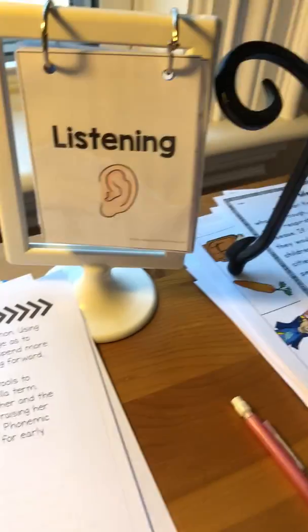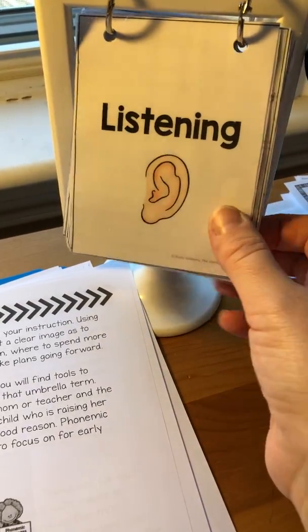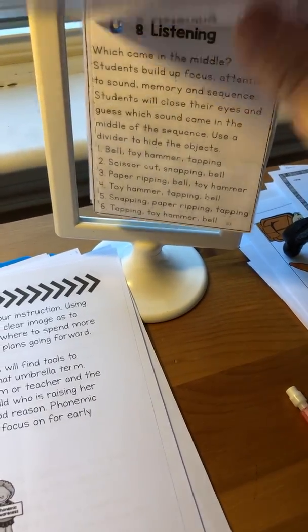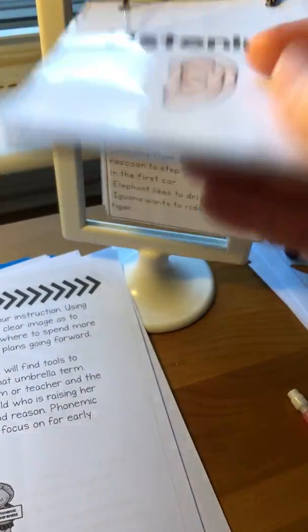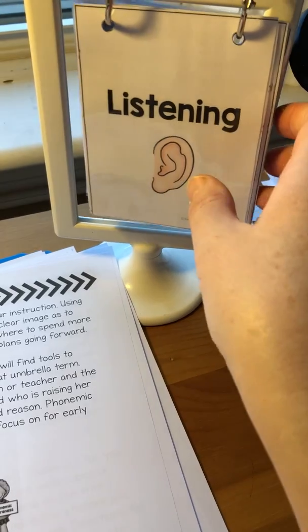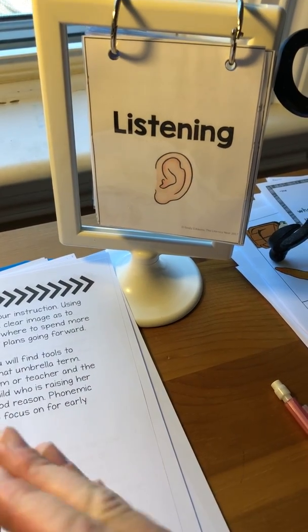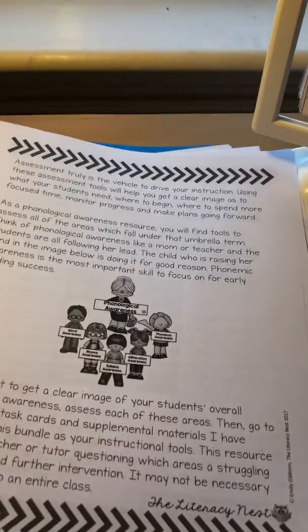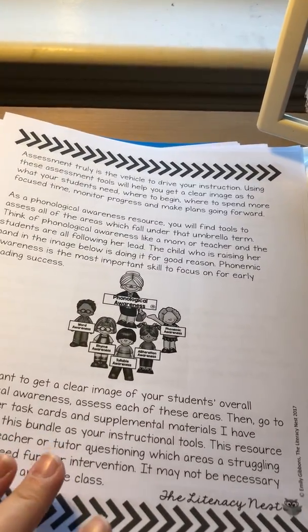And then you'll be able to use these phonological awareness lesson cards. Okay, so there's the ones for listening and so on. And you might decide to focus in on only a few areas. So the assessment tool is really going to drive the instruction.